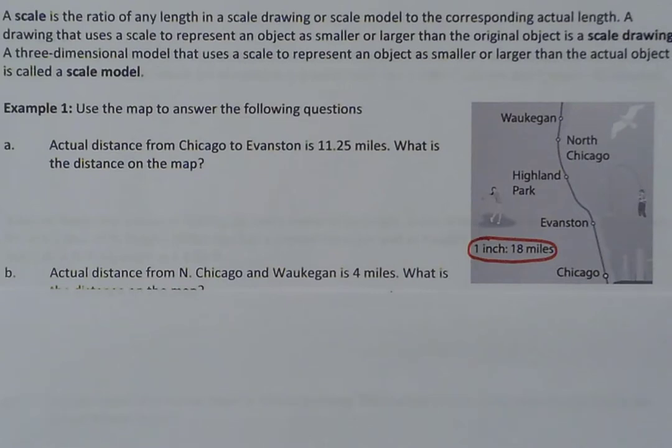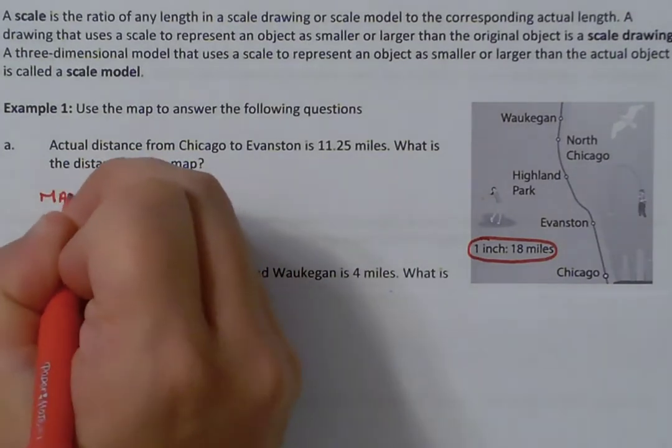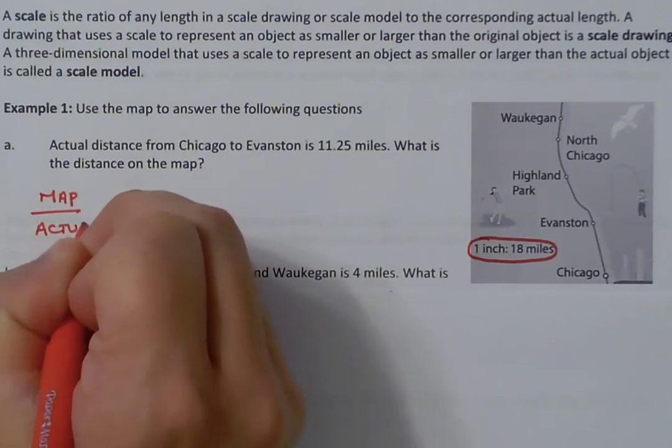So with that said, when you are using anything that relates to scales in today's homework, whether it's a map, a scale model, or drawing, you want to follow this format. Now, how I usually set it up is I start with this idea of the map or the scale drawing or model over the actual distance.